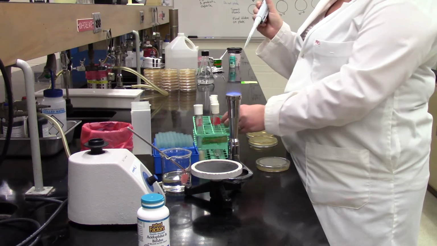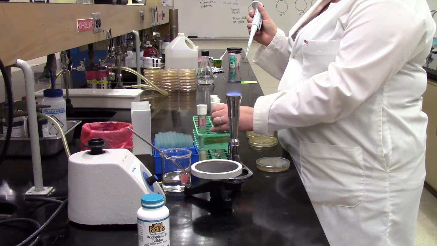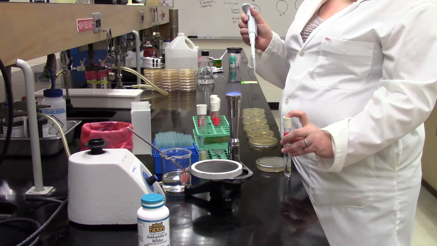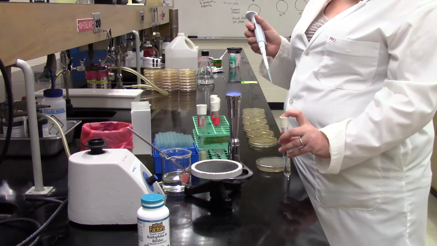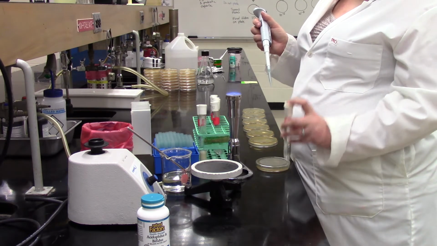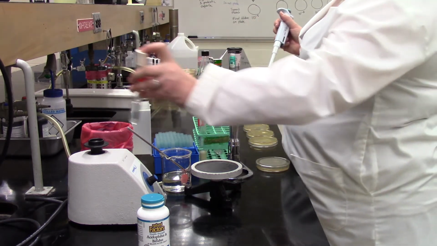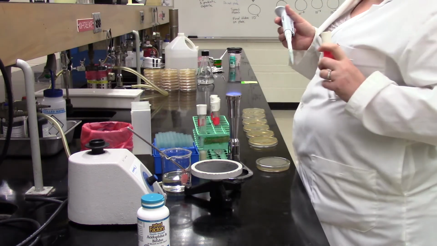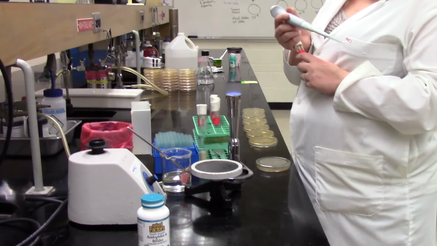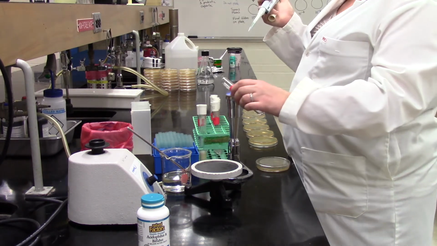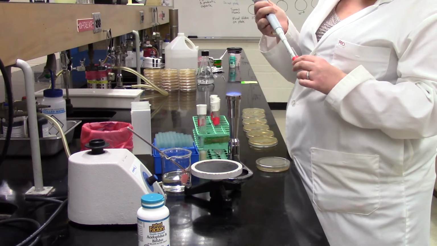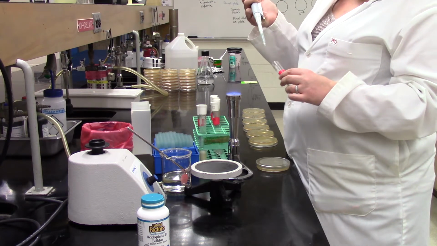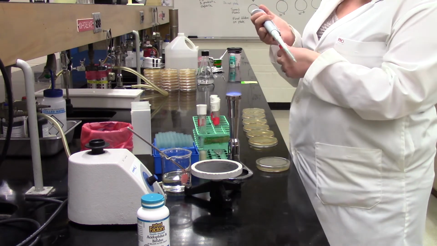So if you add 100 microliters of a 10 to the minus 4 dilution onto that plate, your final dilution factor in that plate, because it's not a full mil, is 10 to the minus 5. Sabrina's labeled all the plates already with a final dilution factor of 10 to the minus 5, which makes it easy when we want to calculate off of our number of colonies on a plate.